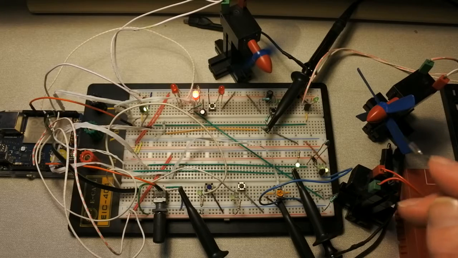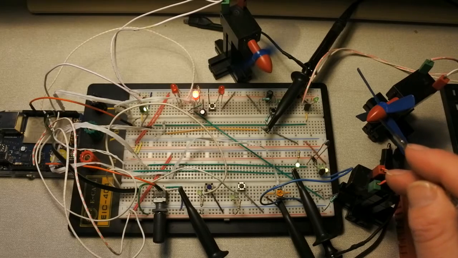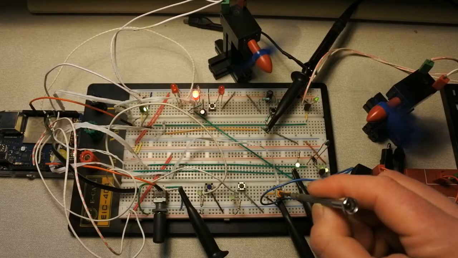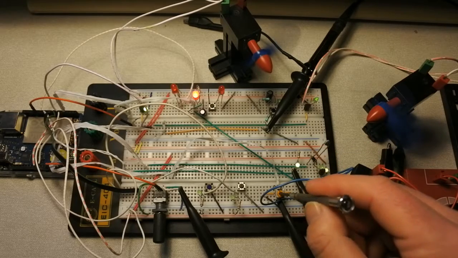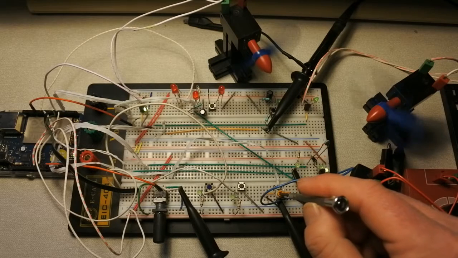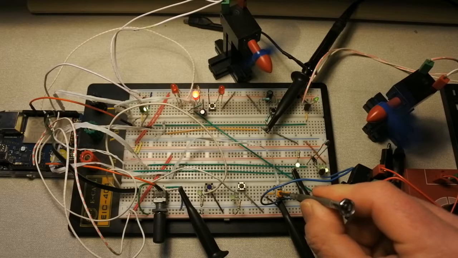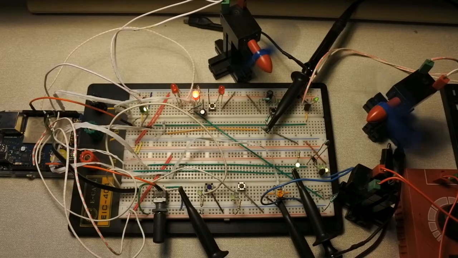Then as a result this motor stops. So bringing this back, the motor starts working, and then the LED goes off. So seeking the balance in this way, everything works.